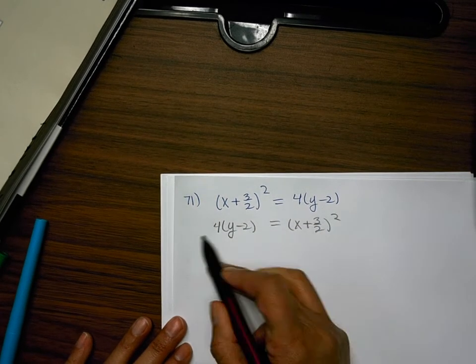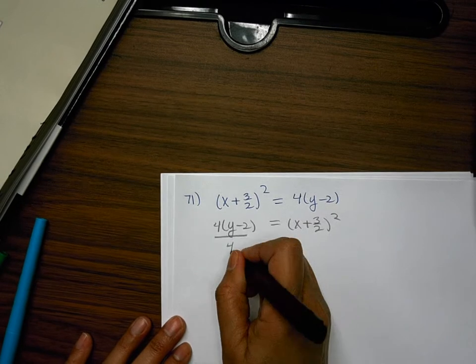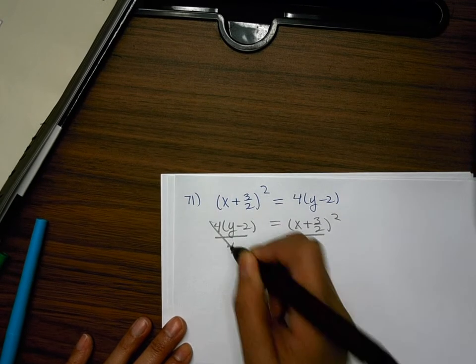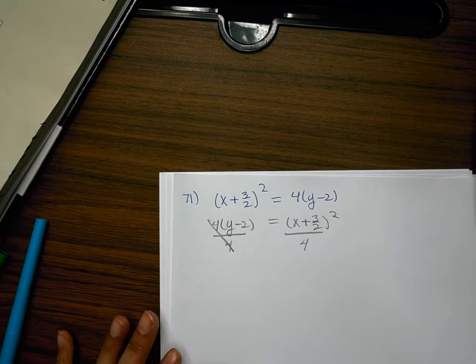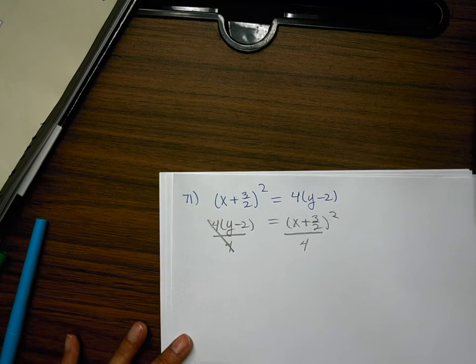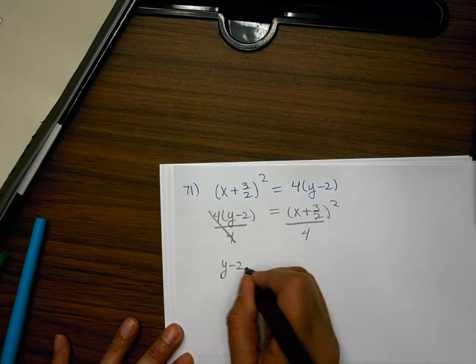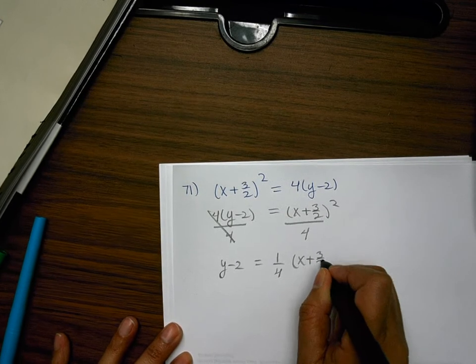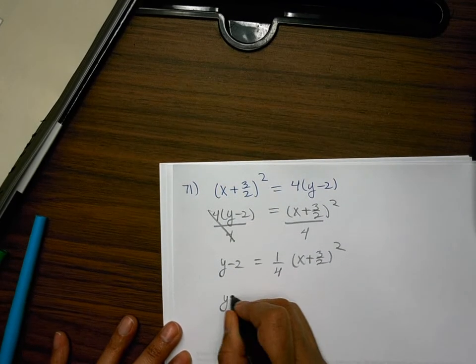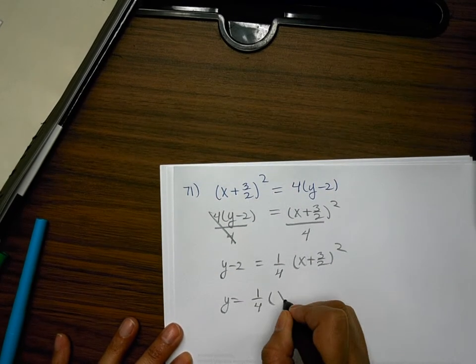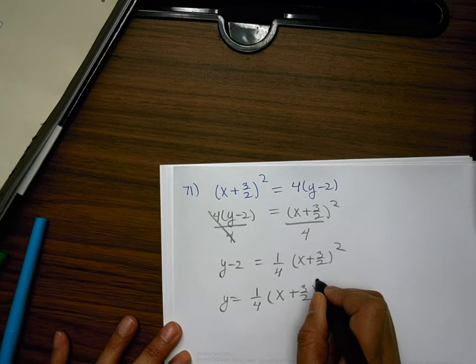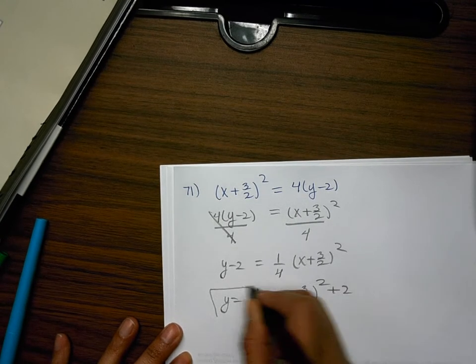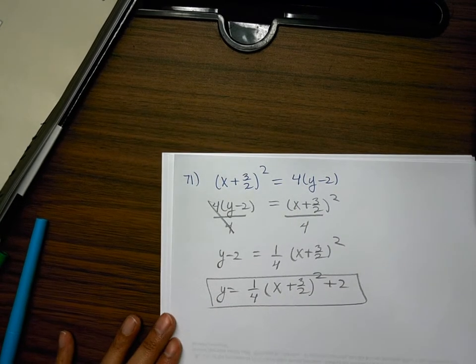Now instead of distributing, I'm just going to divide the 4 right off. And it doesn't matter how you do it. You can do it either way. You can distribute like I did on the previous one. It's going to work out the same. y minus 2 equals, I write it as a fraction, 1/4 (x plus 3/2) squared. Add the 2 over. y equals 1/4 (x plus 3/2) quantity squared plus 2 because I added the 2 over. And there it is.